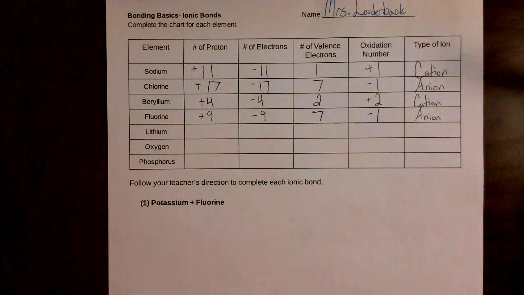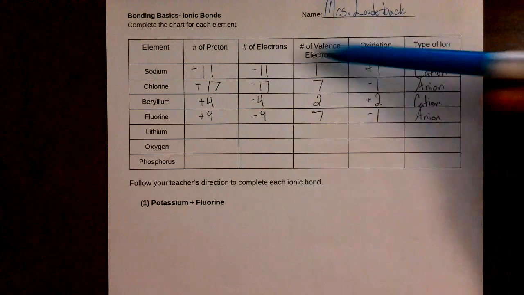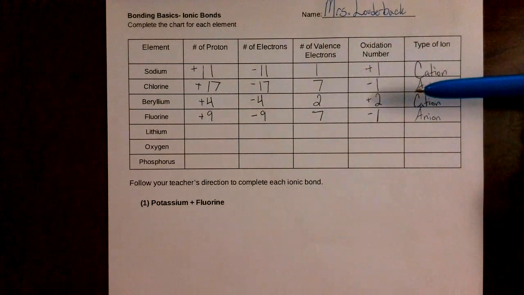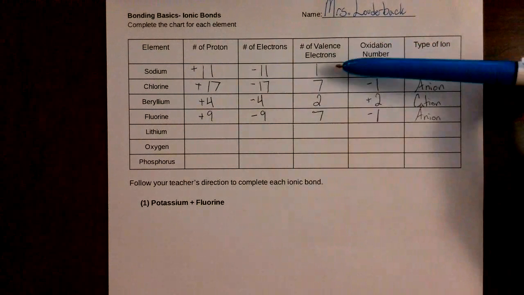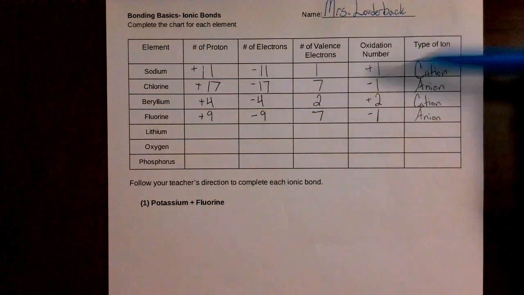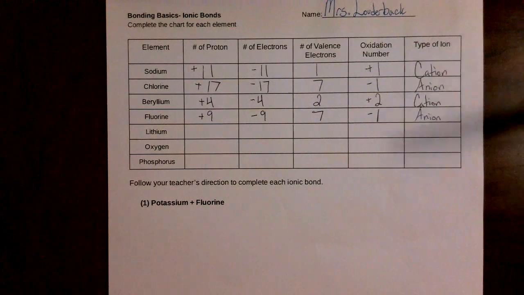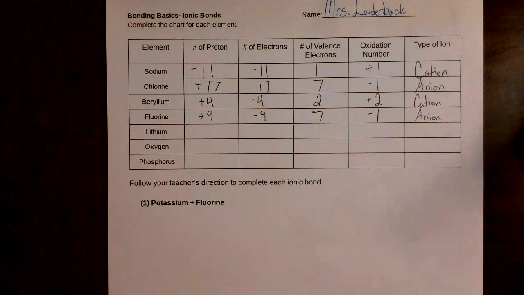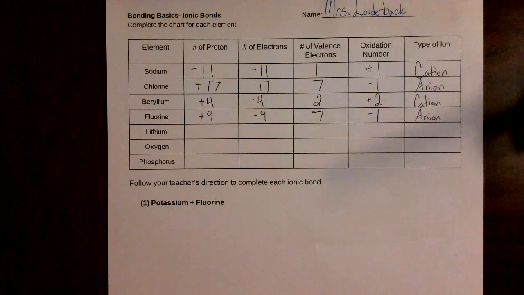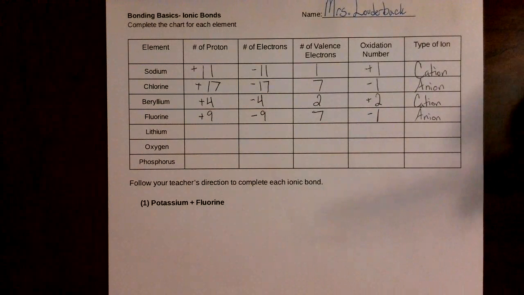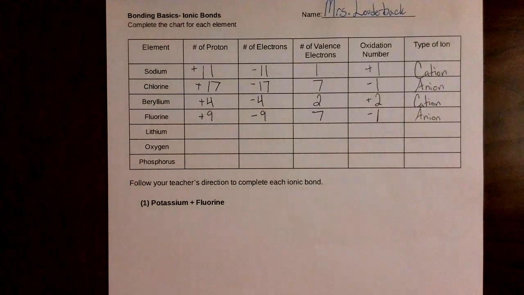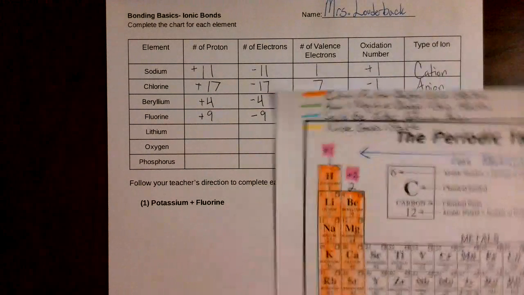Okay guys, so right now you should have this top chart filled out, practicing the protons, electrons, valence electrons, oxidation number, and type of ion from identifying it on the periodic table. What we're now going to do is draw an ionic bond using a Bohr model for the first two problems on the front page. So the first one we're looking at is potassium.